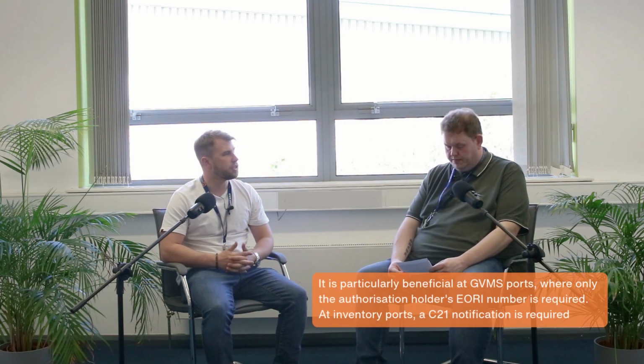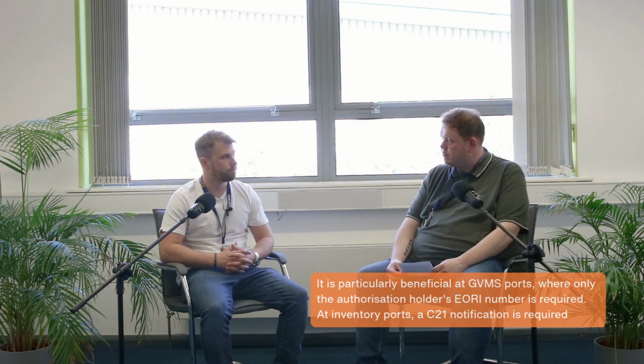Okay. And can EIDR be used at all UK ports? So it can, but it really shines at GVMS ports. At GVMS ports, you only have to show the EIDR number of the authorised party. At inventory ports, you have to have a frontier notification. This comes in the form of a C21 EIDR notice of presentation.